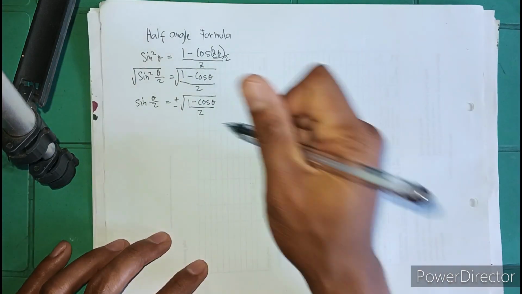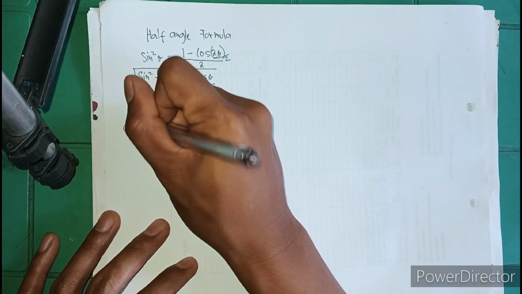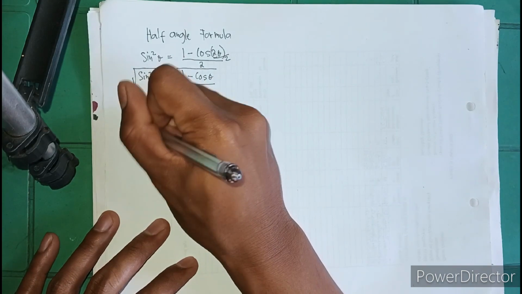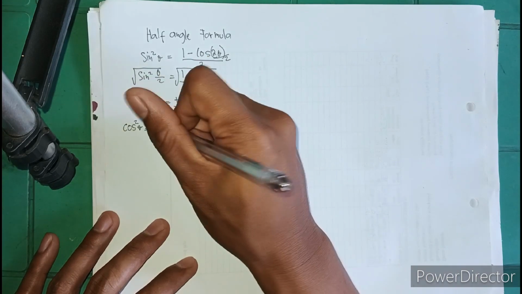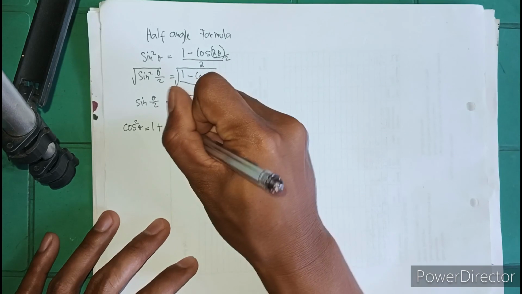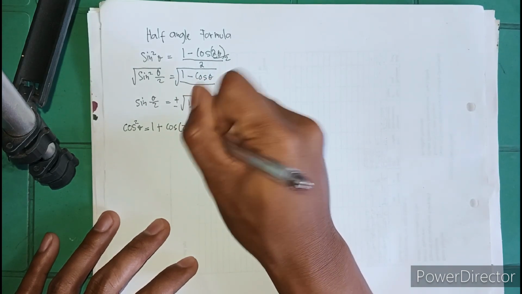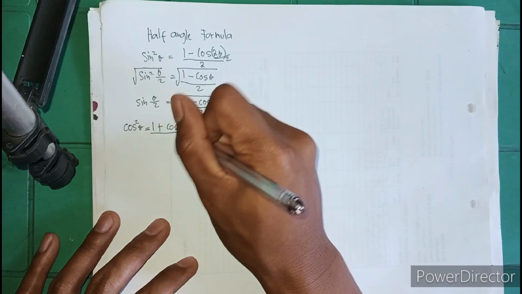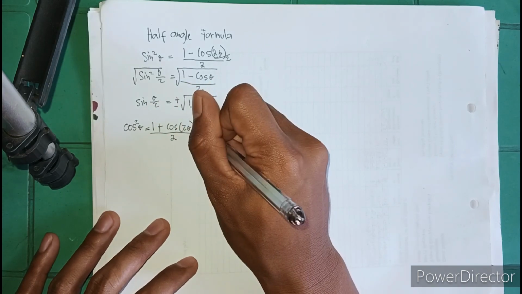Same goes with our cosine. So cosine squared theta is equal to 1 plus the cosine 2 theta over 2. So same process, divide our 2 theta by 2.